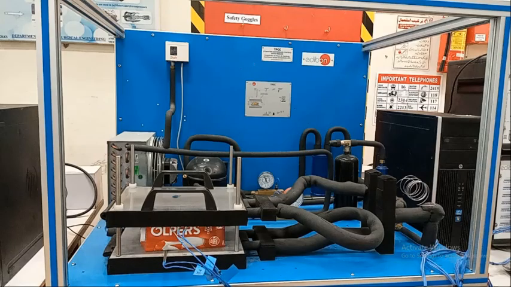Okay, we have run this unit for a particular duration, and its temperatures have settled to a certain extent.